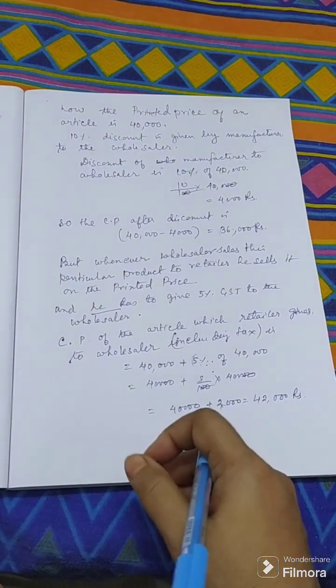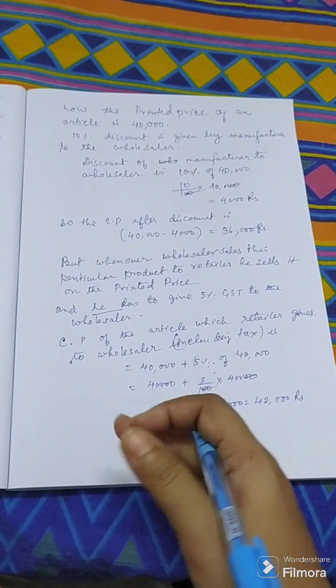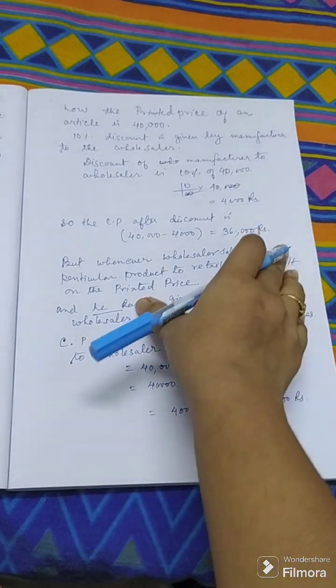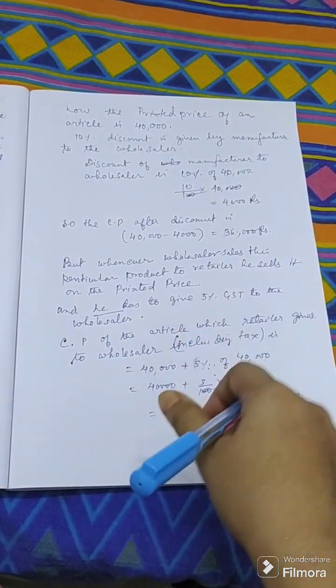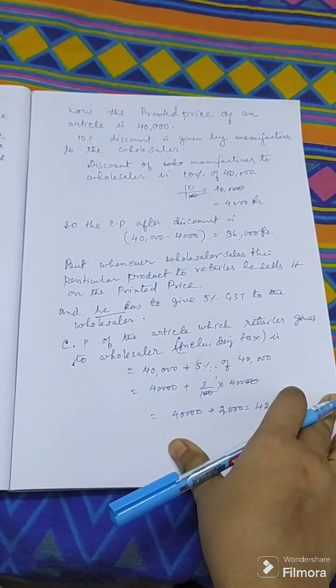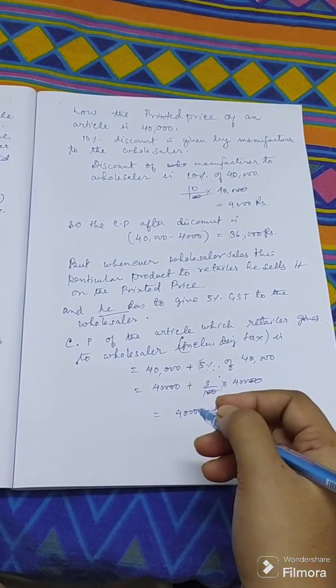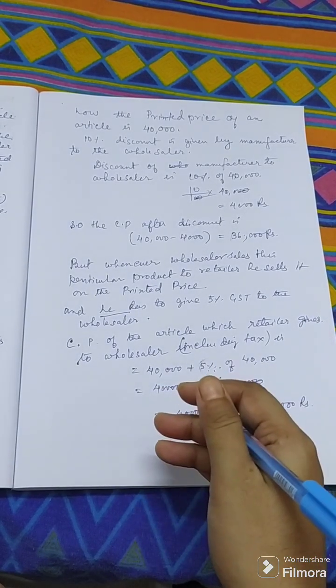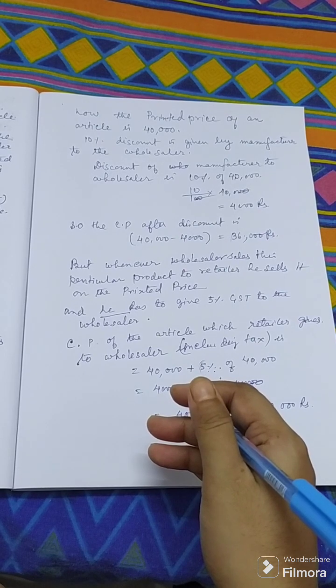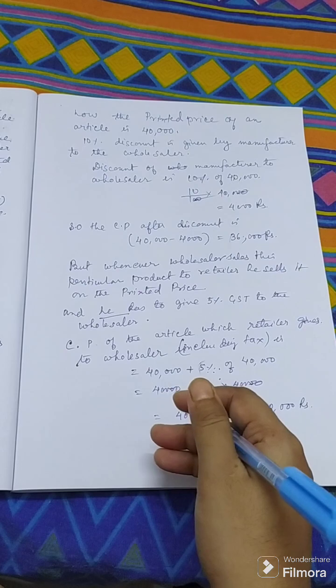Okay, now let us start to answer all the 4 questions. This is the information that is required to answer all the 4 questions. So that's why I have dealt with this. Okay, right? So the first question was the amount inclusive of tax under GST paid by the wholesaler for the article, right?